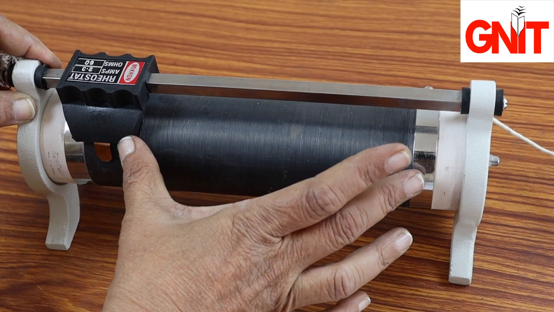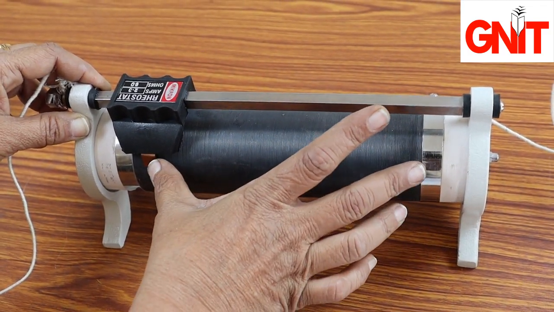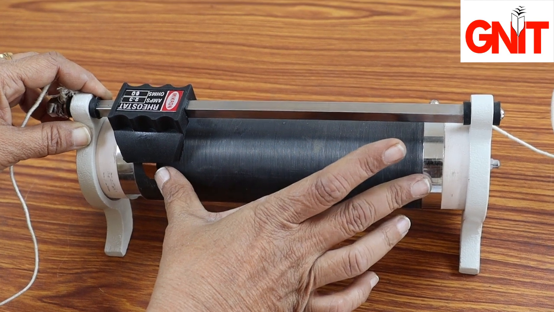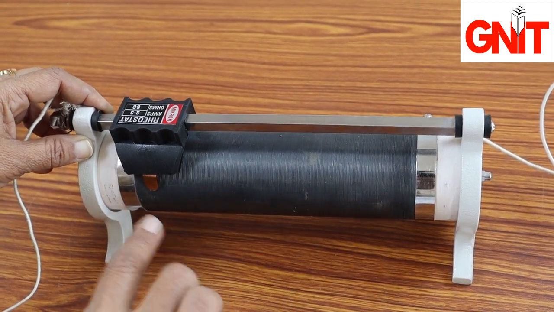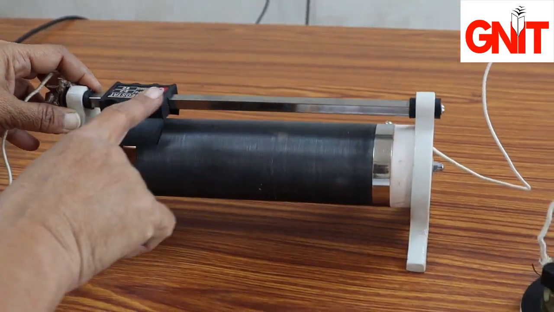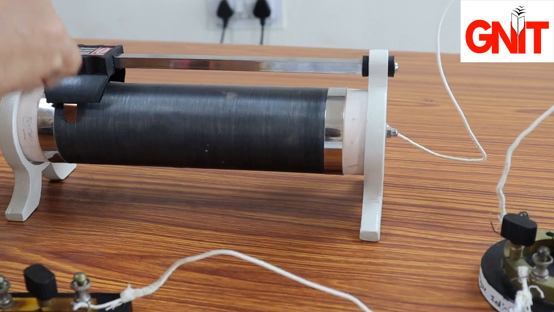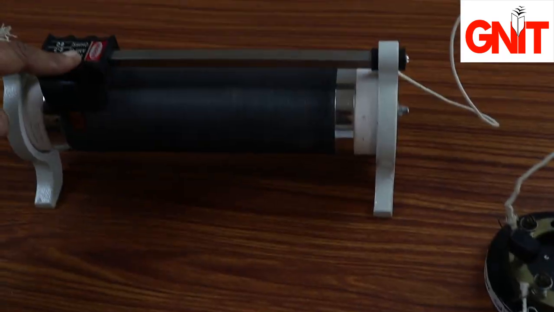That means I am including this much nichrome wire, which is of high resistance. As resistance increases, current decreases in our experiment. That is how we control the current, by using resistance, by using the rheostat here.